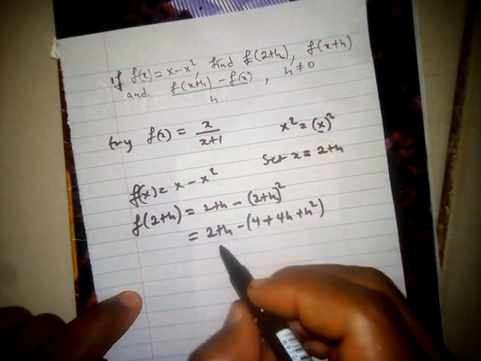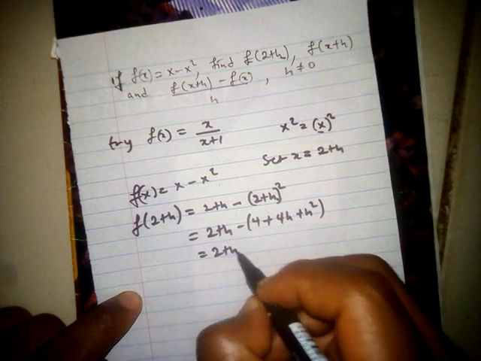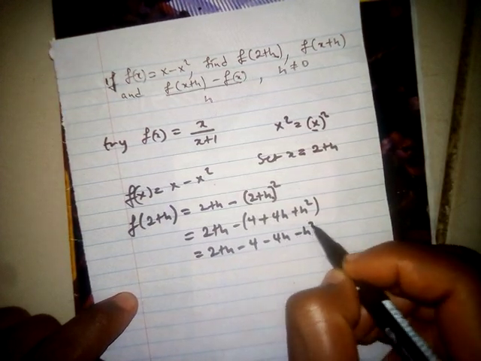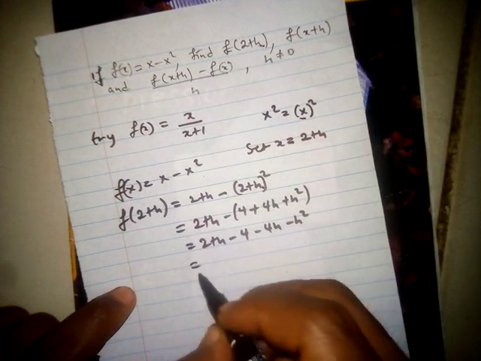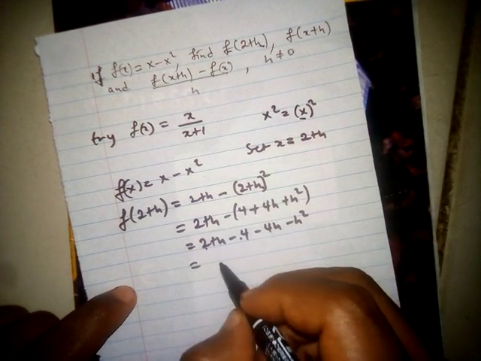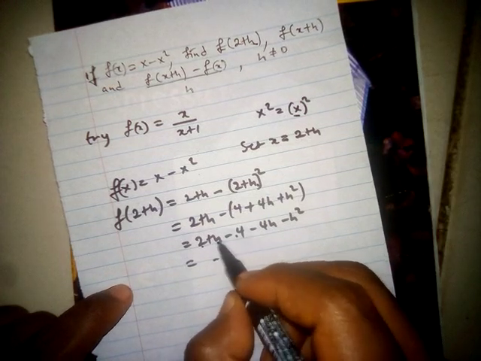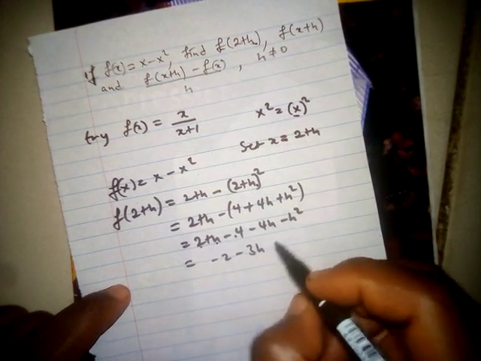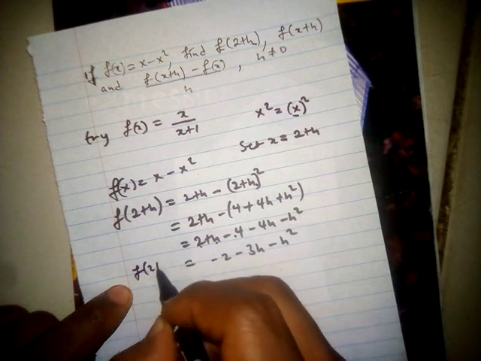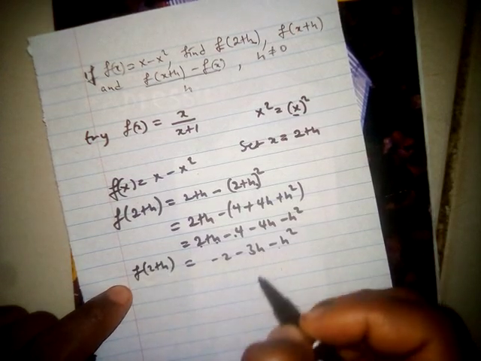Now I open up, so this is 2 plus h minus 4 minus 4h minus h squared. Now if we collect like terms, we have 2 minus 4 is minus 2, h minus 4h is minus 3h, and this is minus h squared. So therefore my f of 2 plus h is equal to this.